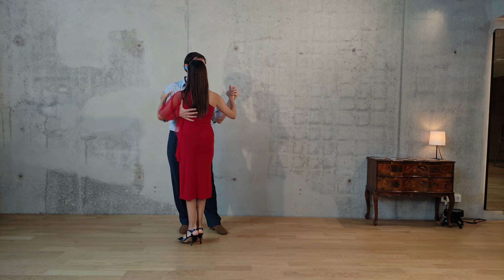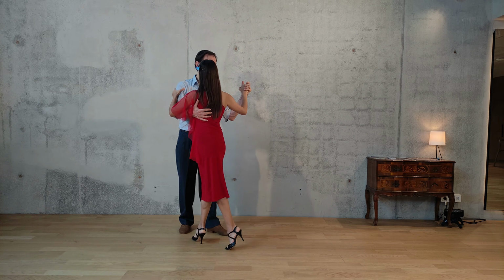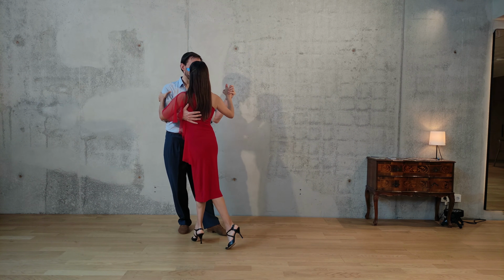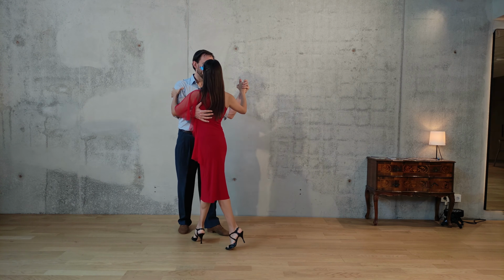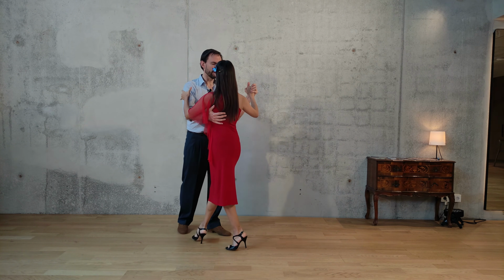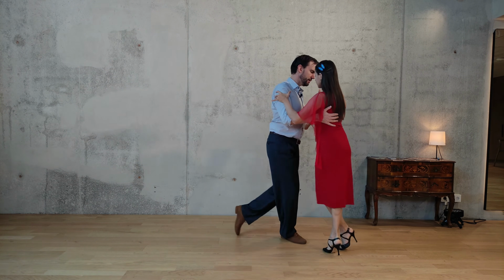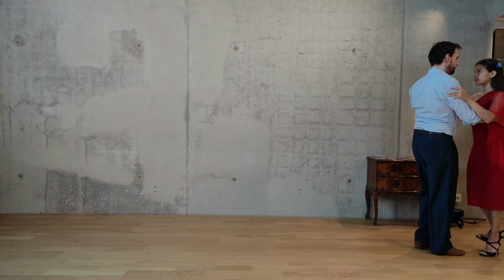From this position, I start to slowly shift my center. And that is always the most beautiful moment of the Salida del Cuarenta, that we play with a very continuous movement here. Once we arrive, we continue with a clear count towards the cross.